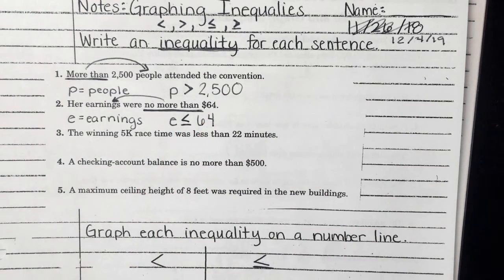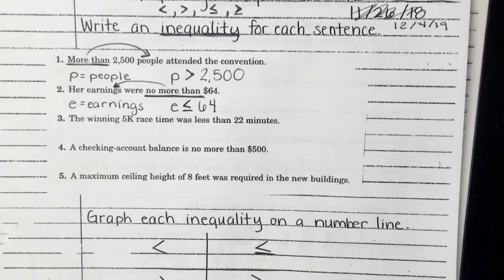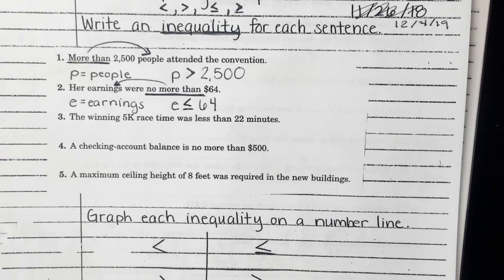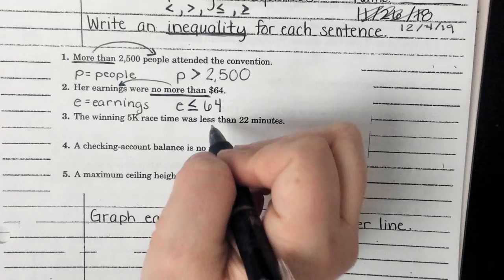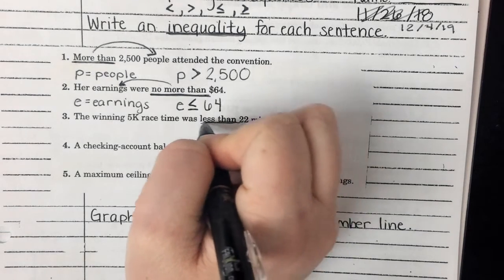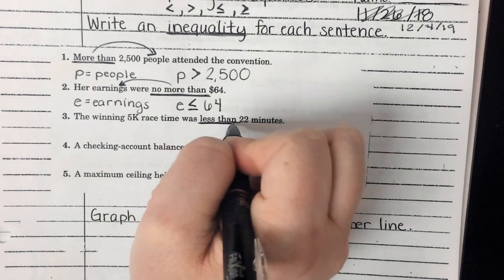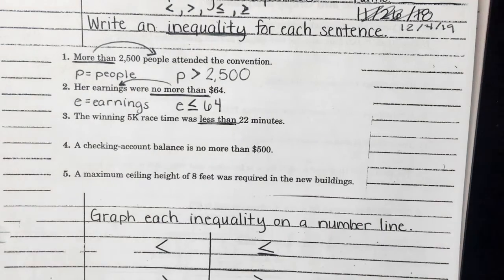64. All right. Number 3. The winning 5K race time was less than 22 minutes. What describes my inequality here? Emma? Less than. All right. This one I thought was kind of tricky. Last period got it. Let's see if you can. Less than.